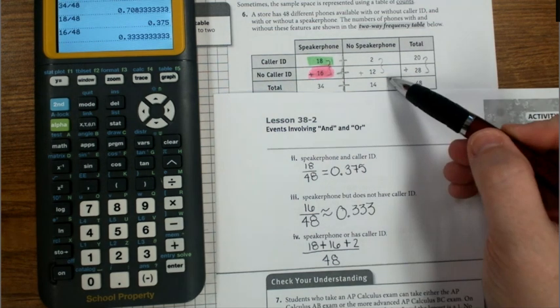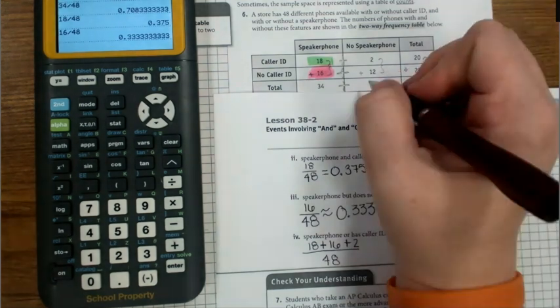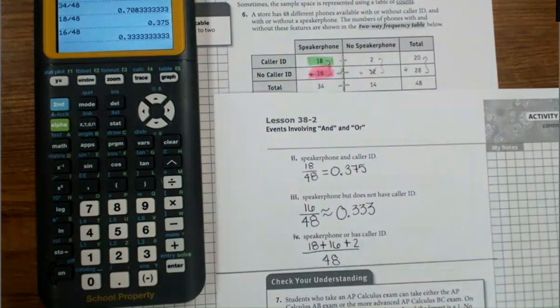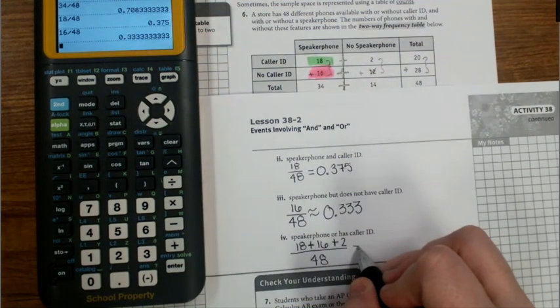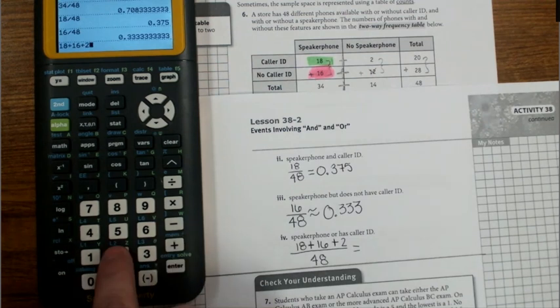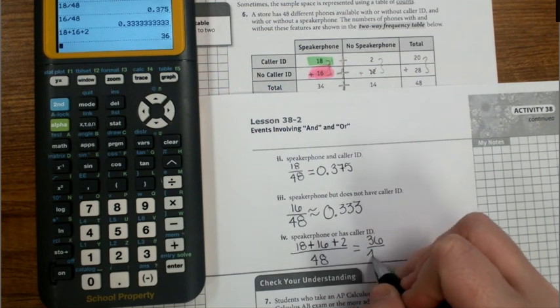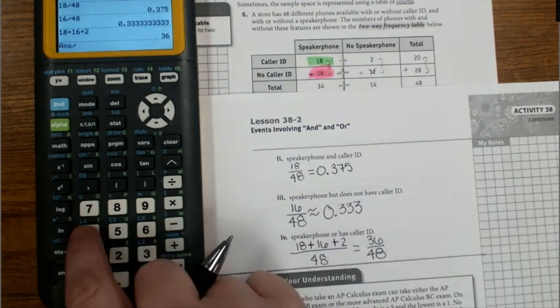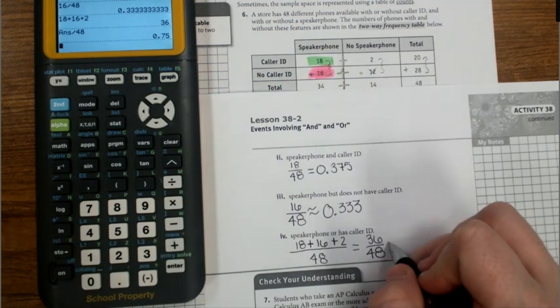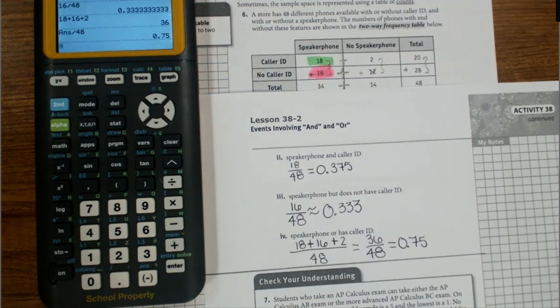Now, just realize that this category right here doesn't have caller ID and it's not a speakerphone. So I'm not including these 12 basically. So I'm hoping I get 36 here. 18 plus 16 plus 2 gives me 36 over 48, gives me 0.75. Again, I'm not going to put an approximation, that is equal to it.